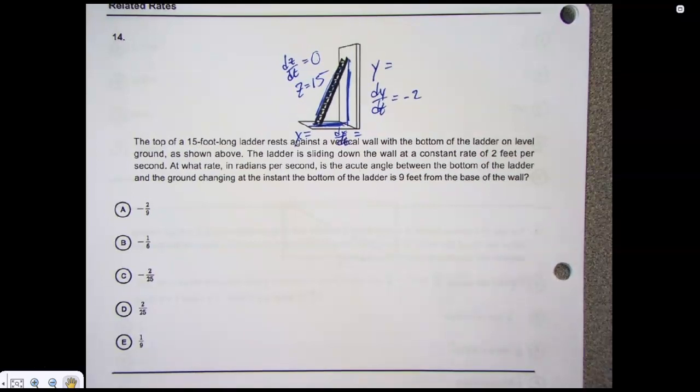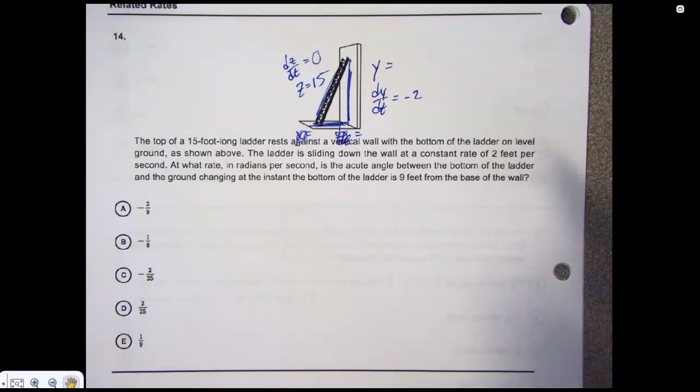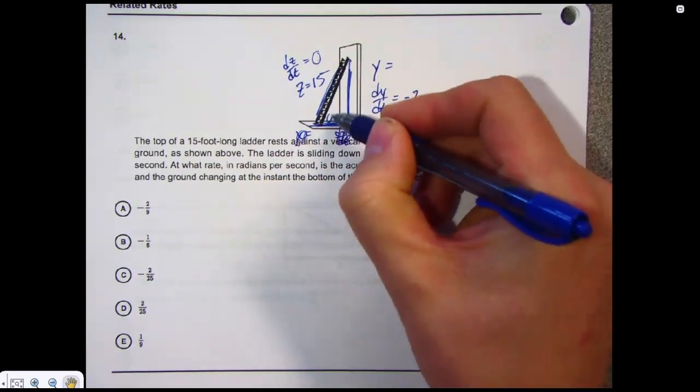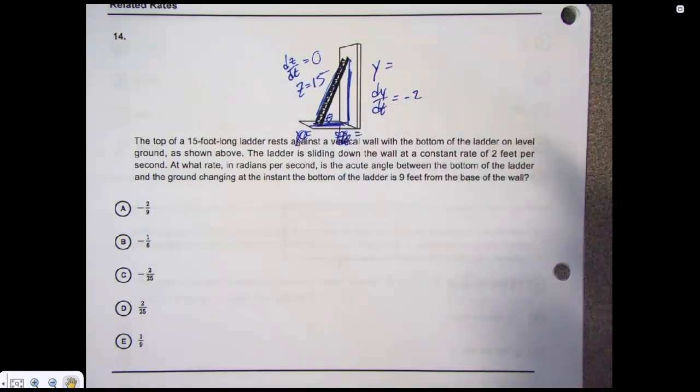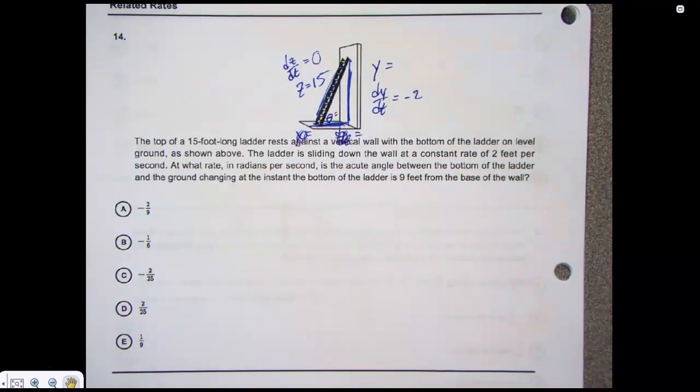Oh, it's not a Pythagorean theorem, it's radians. Oh, okay. So this guy here is your angle. I need a bigger picture.